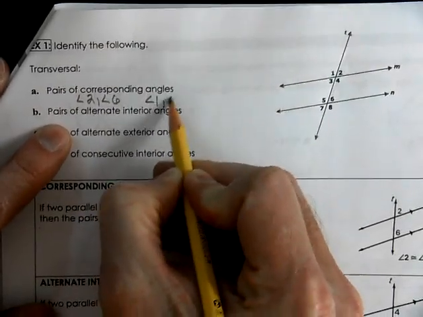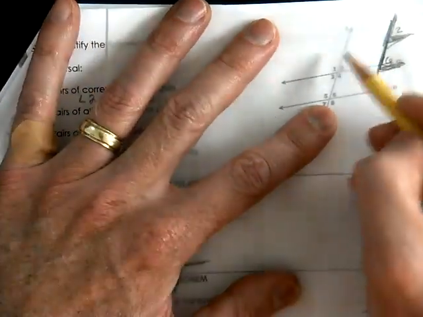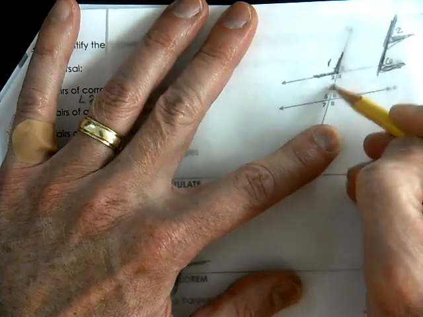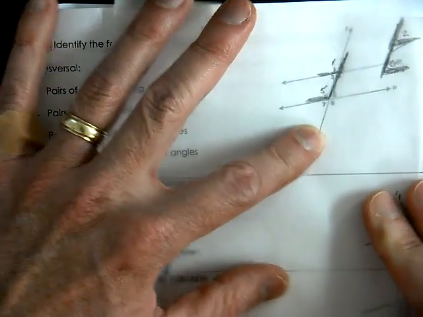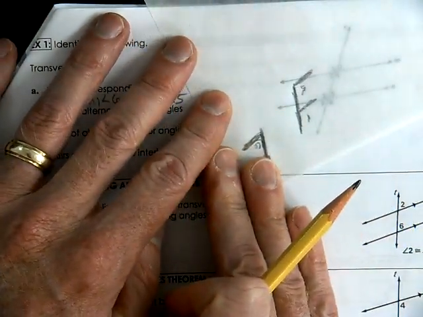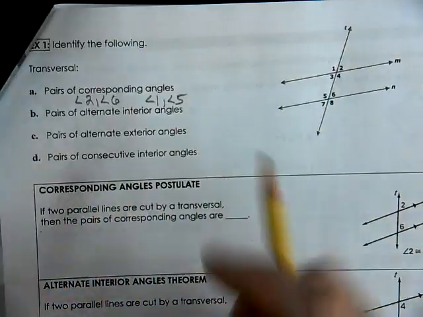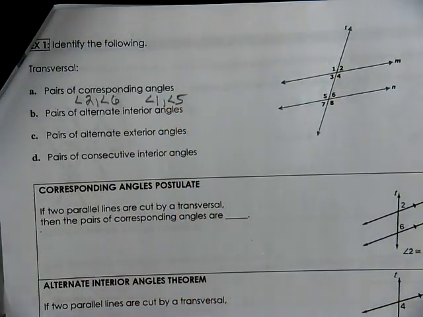Angle 1 and angle 5. If you like to do that tracing thing, you can trace out angle 1. You can trace out angle 5. And if we spin it around, you'll clearly see the F. That's an F shape. Those are corresponding. All of these are going to make an F shape. Is there another pair of corresponding?